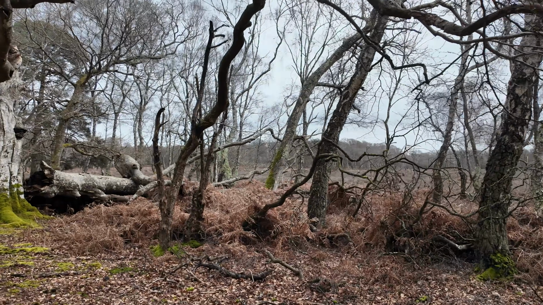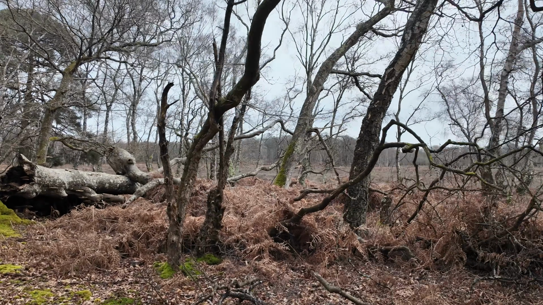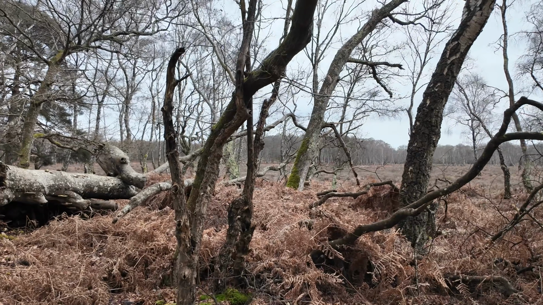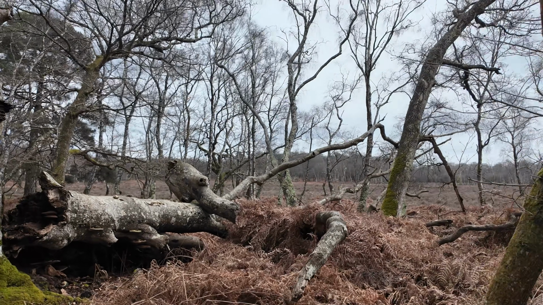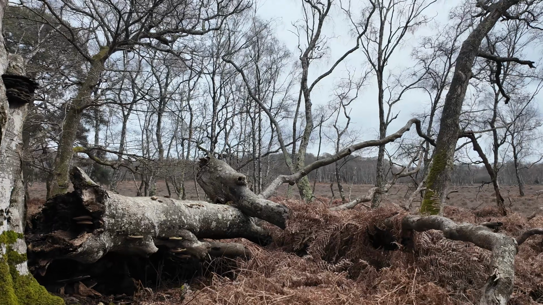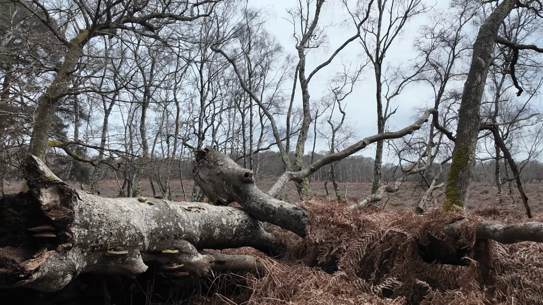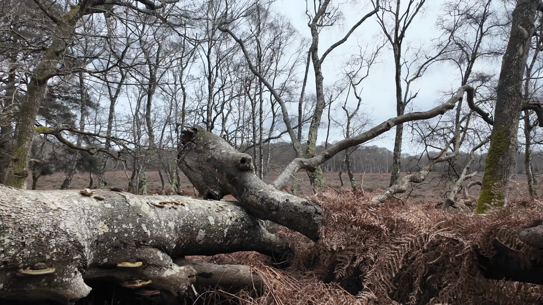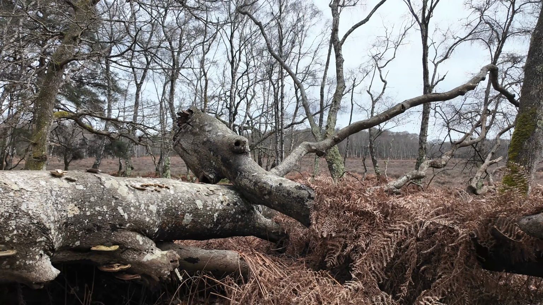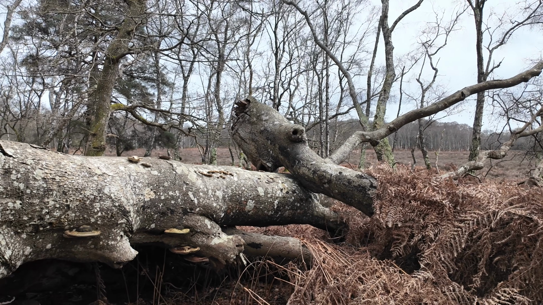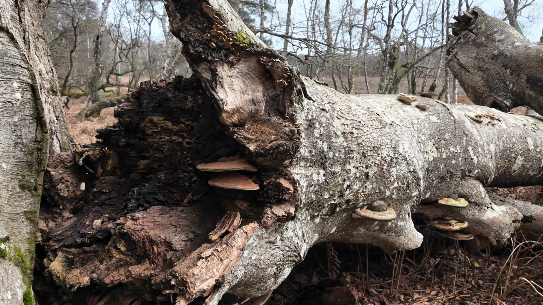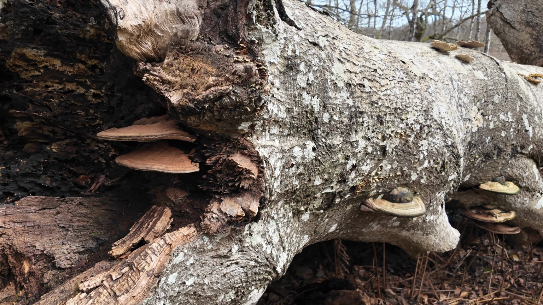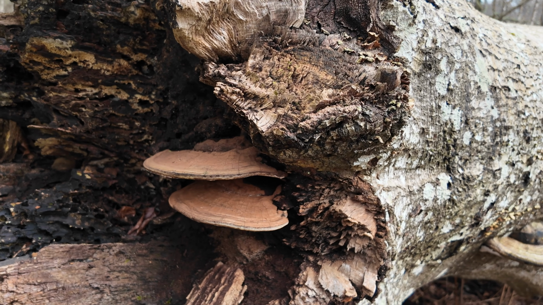There was quite a storm came through here last night, and winds were up to 55-mile-an-hour gusts, which is pretty decent wind actually. Now this tree has clearly been down for quite a long time. You can see from where these shelf fungi have grown, it takes a long time for them to grow to that sort of size.